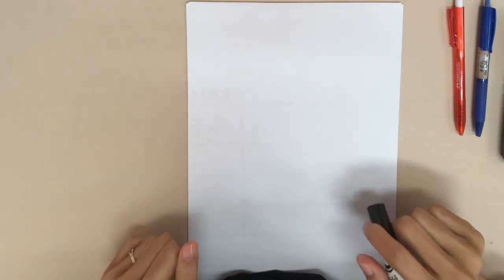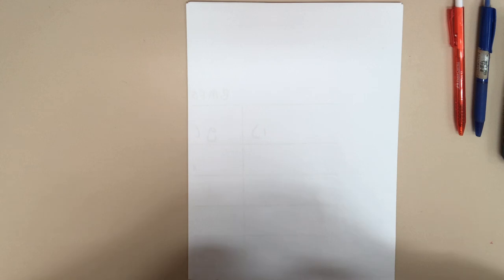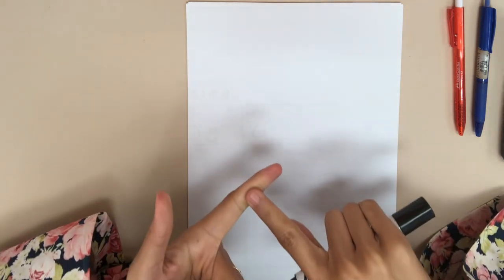Okay, class. So for this week, we will enter the new chapter. The new chapter for this week is Laplace Transform. We already passed chapter 1. Chapter 1 is about the order, linearity and so on.